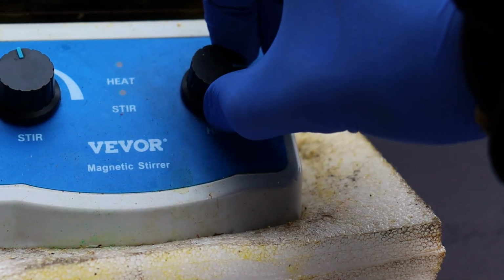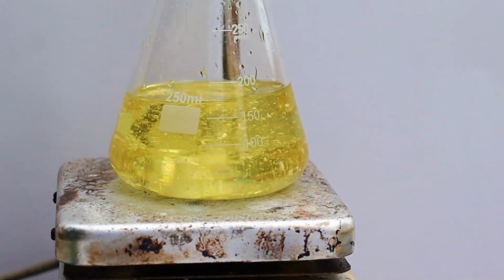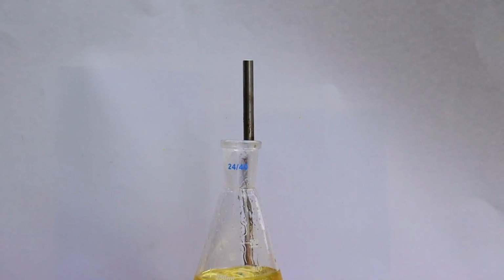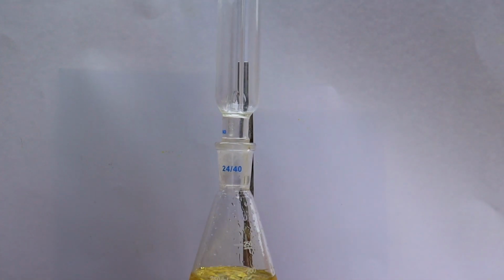Then heating and stirring was started, and a condenser was added to reflux the mixture. The reflux was done for 2 hours.